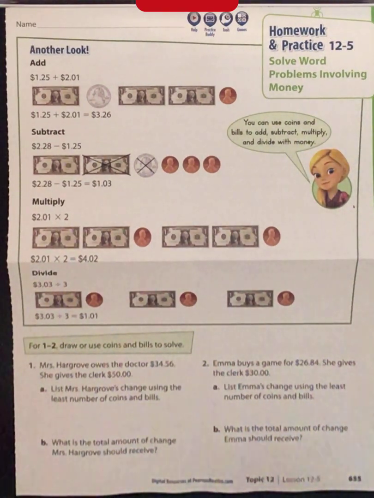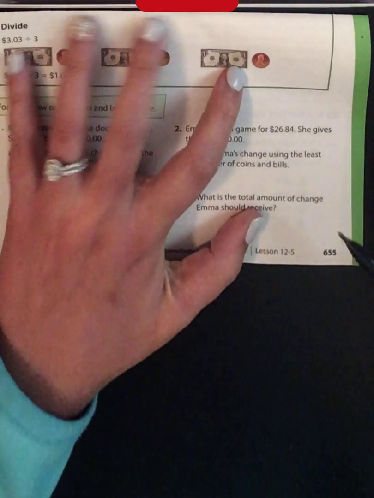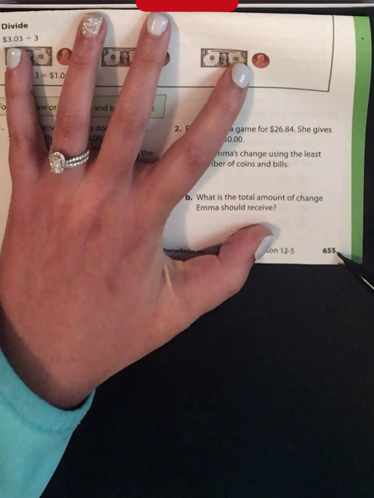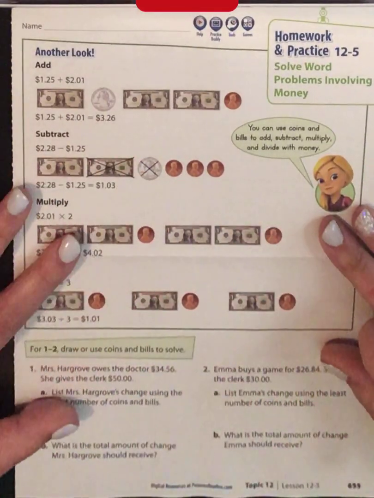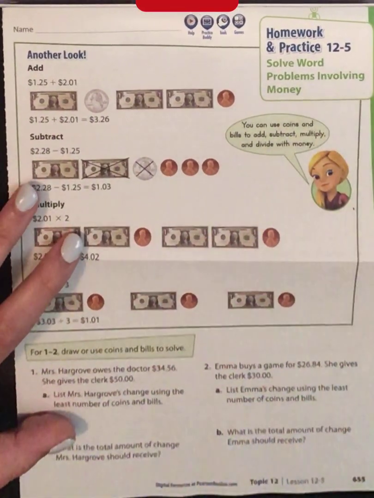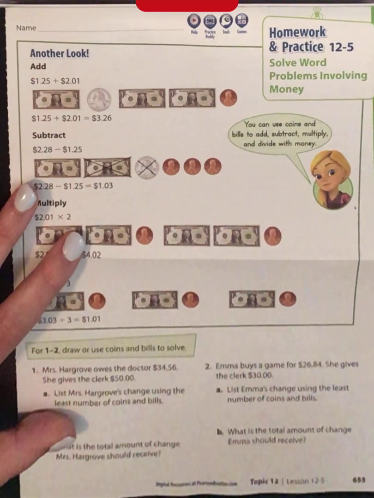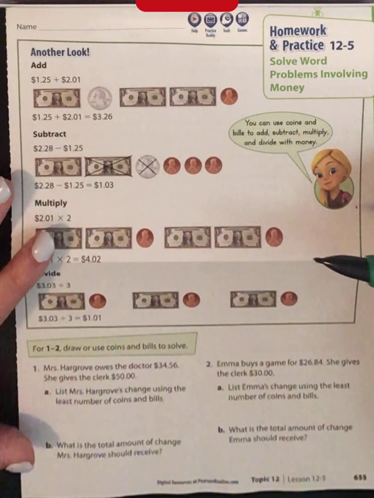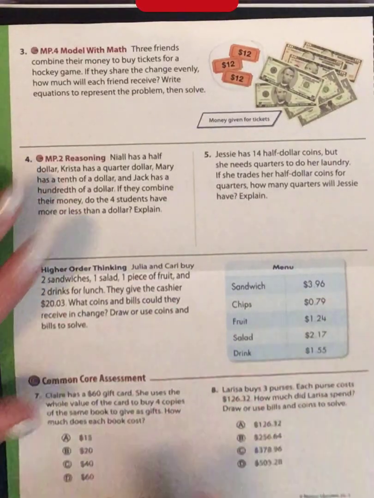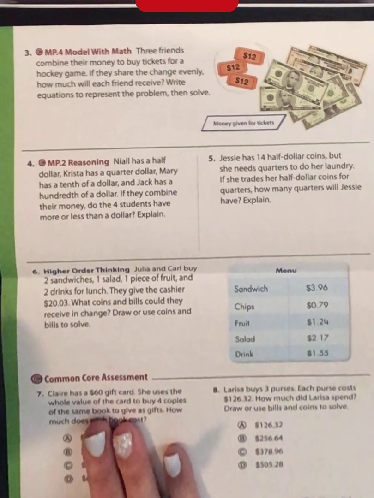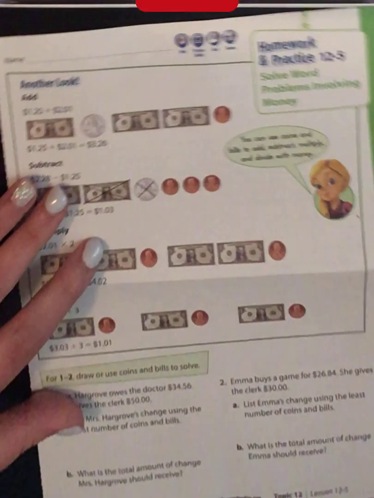This is out of your math book. You need to go ahead and rip out page 655. We're not going to work on the guided practice. That's kind of why we did the introduction lesson. What we are going to do is take a look at your assignment. I'm going to assign the entire front and back page. That's 8 problems, and we're going to talk about the first few together.